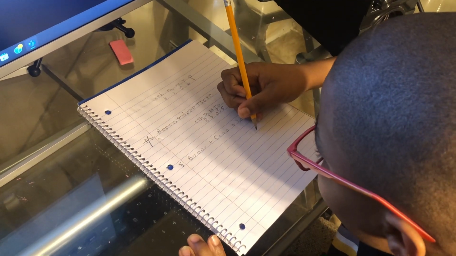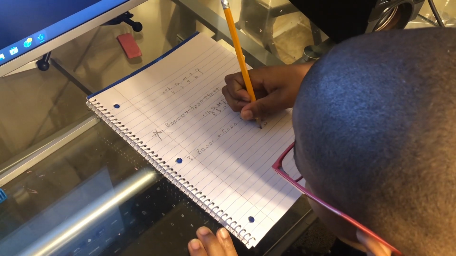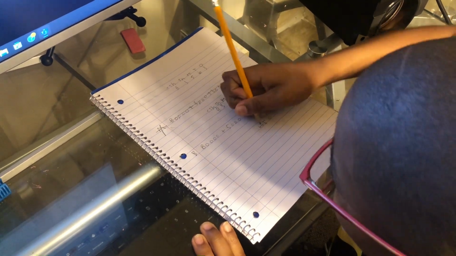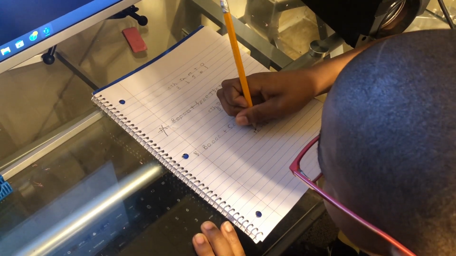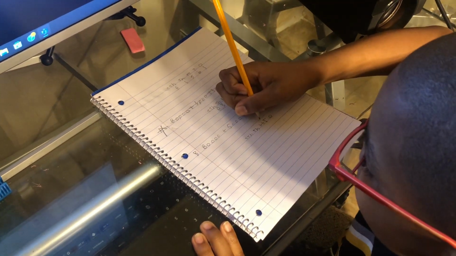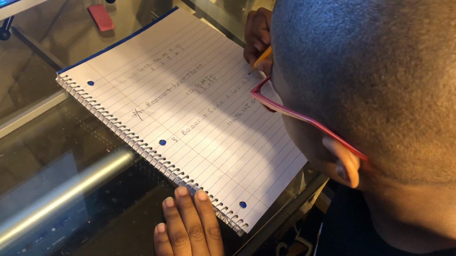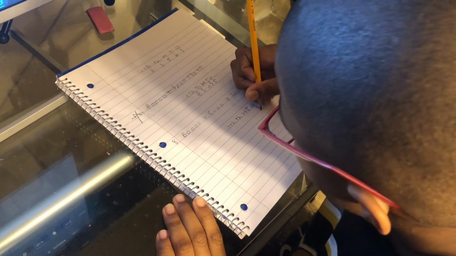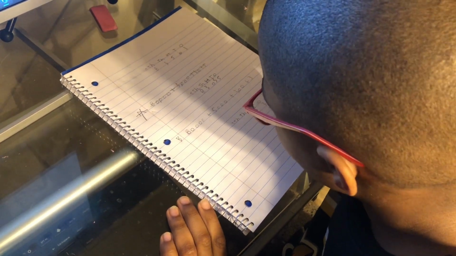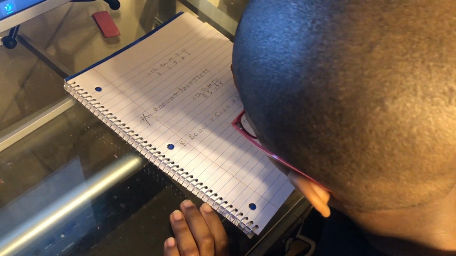First thing I have to do is write our labels. Ones, tens, hundreds, thousands, 10,000s. Now I'm gonna look for my ones. The 3. Now I'm looking for my tens. There are no tens, so we have to put a 0.